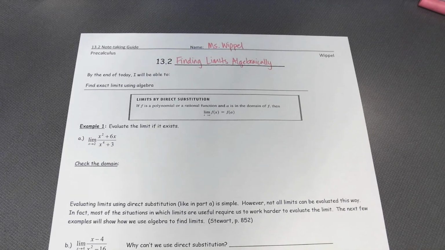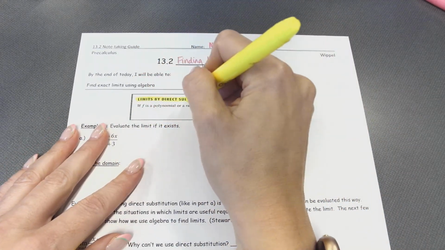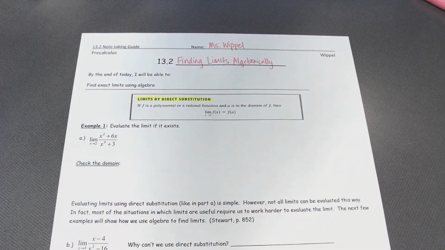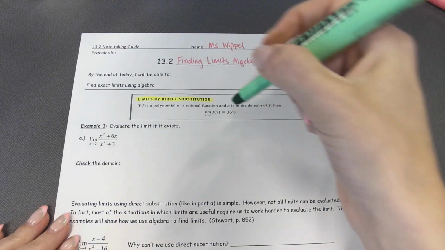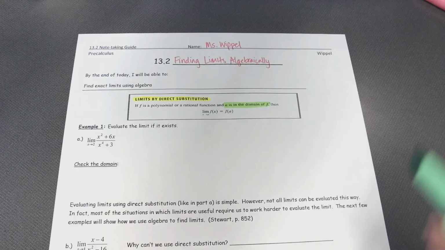So we're going to find exact limits using algebra. And if we can, we're going to use direct substitution. Direct substitution is the simplest way to find a limit. It's what you're going to want to check first. So you can use direct substitution if whatever the limit is going to is in the domain of the function.